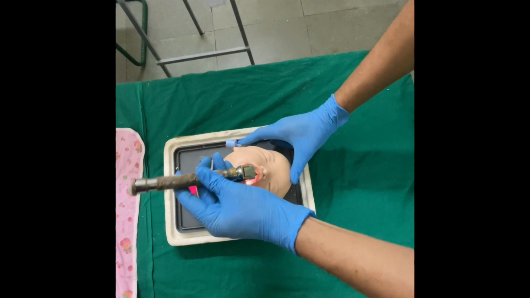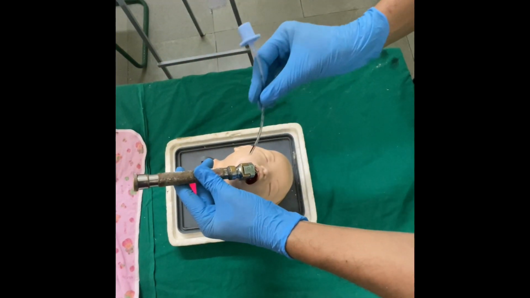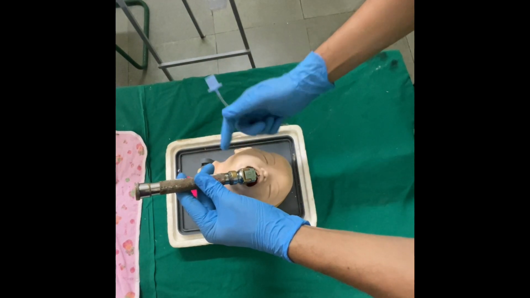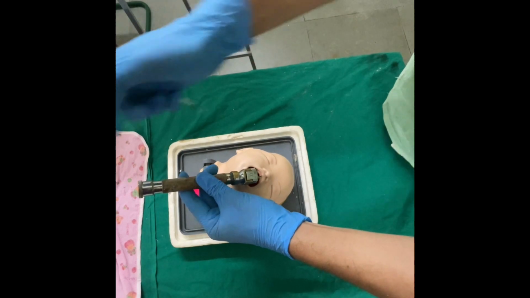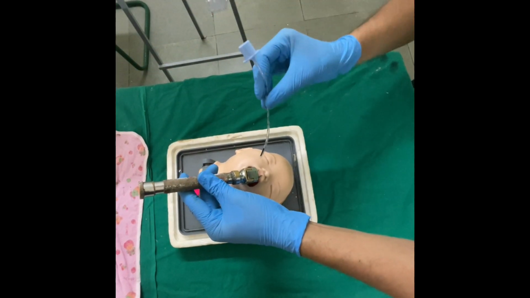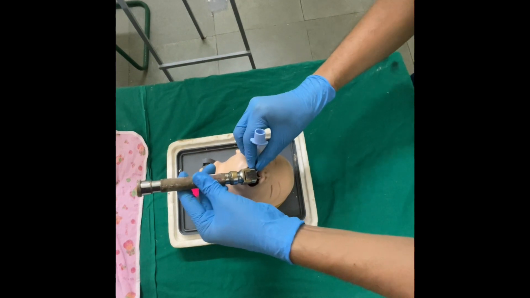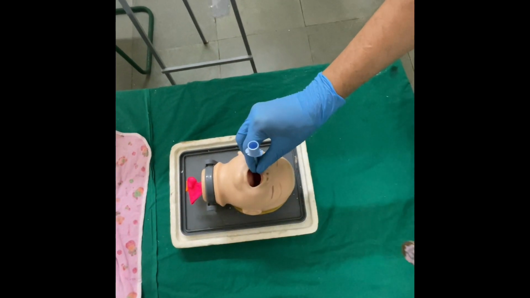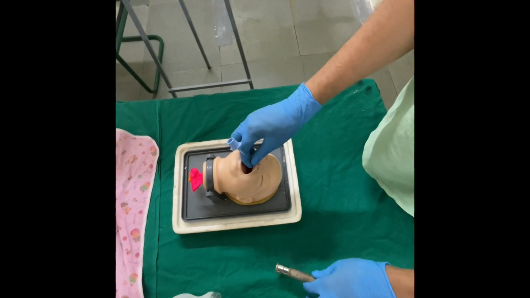So after putting like this, you are pulling the whole mouth in this direction, that is up and above and in the forward direction, and you will put it by the side of that, visualizing the inlet of the larynx, and you have to fix it.